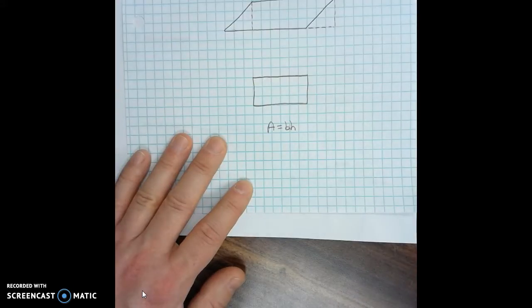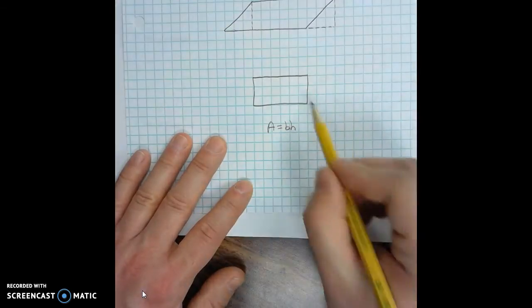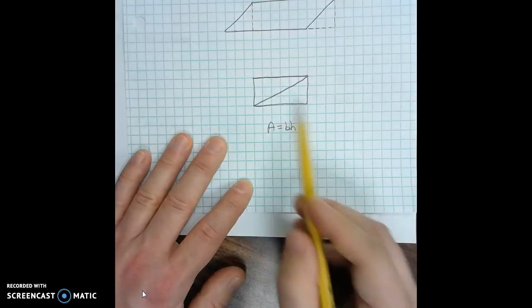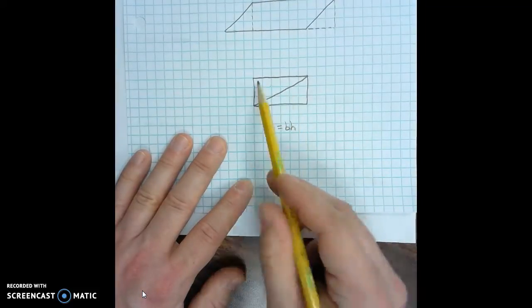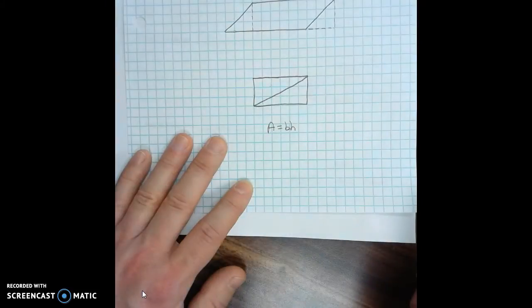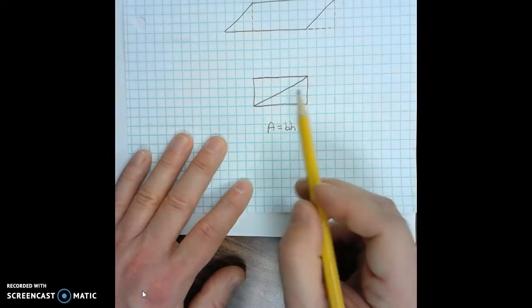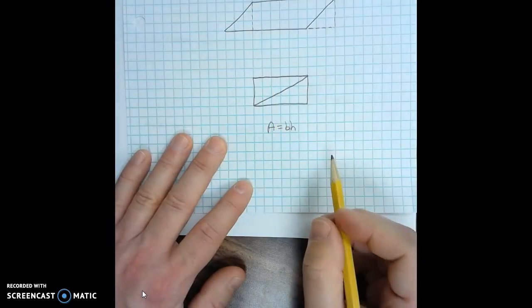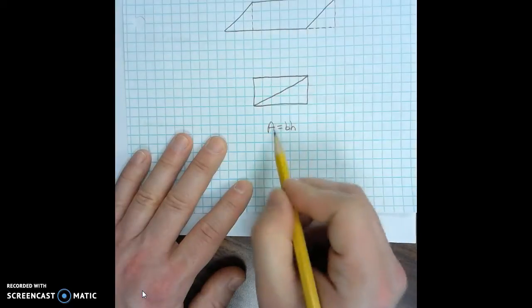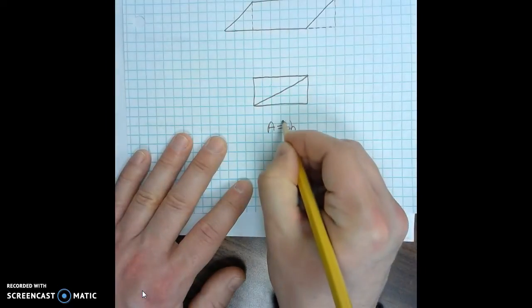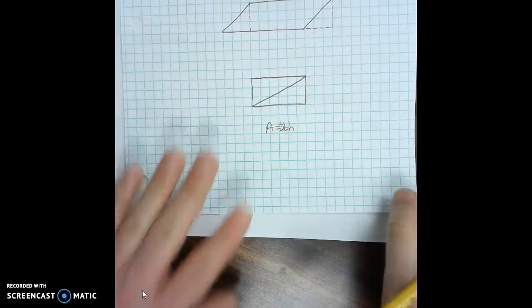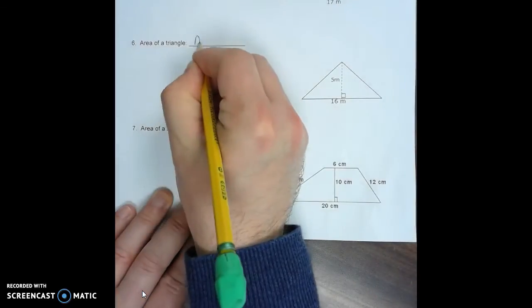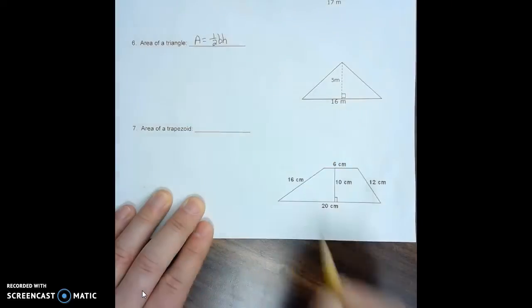Well, I want to get the area formula for a triangle. What I could do to this rectangle is draw in this diagonal from here to here. Now I see two triangles inside of this rectangle. This rectangle is made up of two triangles. If I want the area of just one of these triangles, that's going to be half of my rectangle. So I'm going to use the same formula, area equals base times height, but I only want half of that for my triangle. That's the formula we're going to use to find the area of our triangle. Area equals 1/2 base times height.